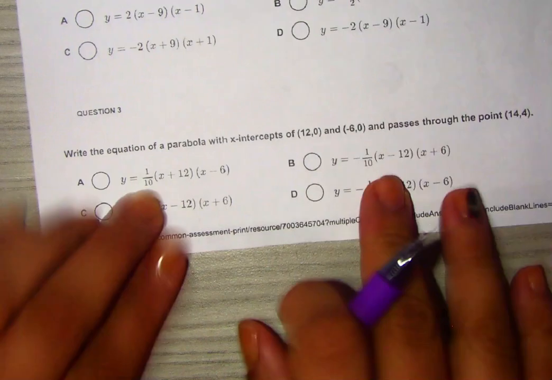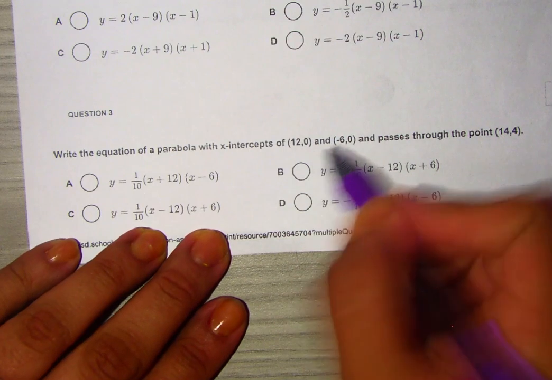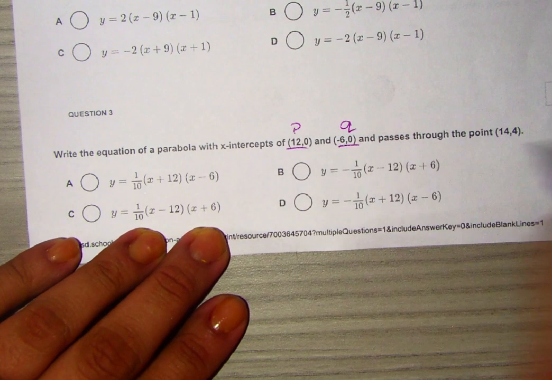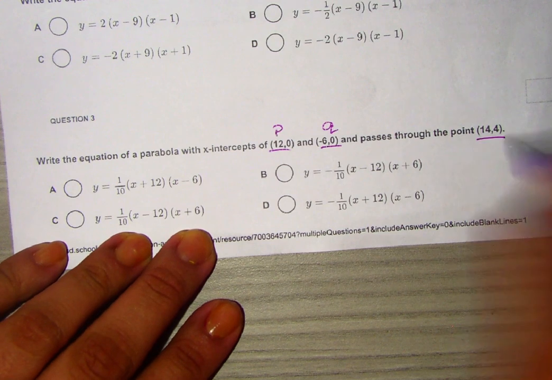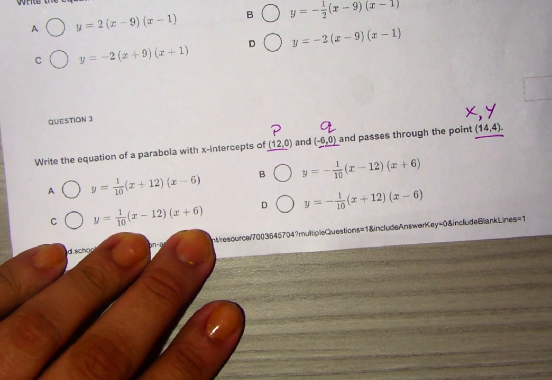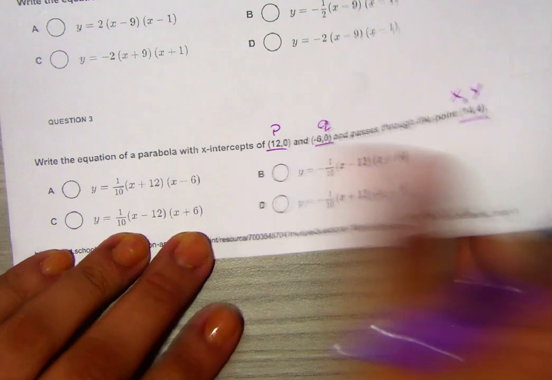Question 3, it's also giving you the x-intercepts, so now they're giving it to you in points. So just again, identify your p and q, and then the point that is given, that will be your x and y. And then you substitute those where they go and calculate your a value.